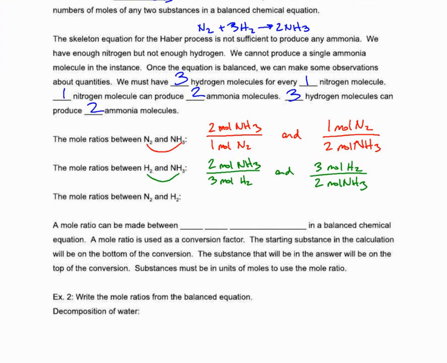Then we have the mole ratios between nitrogen and hydrogen. So for every 1 mole of nitrogen, we need to also have 3 moles of hydrogen. And for every 3 moles of hydrogen, 1 mole of nitrogen. Take a look at these numbers again. Every single one of these numbers came from the balanced equation.